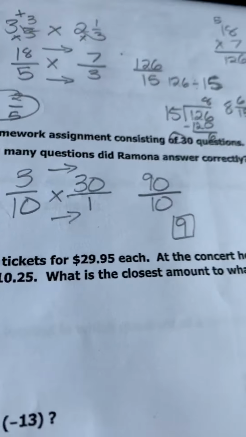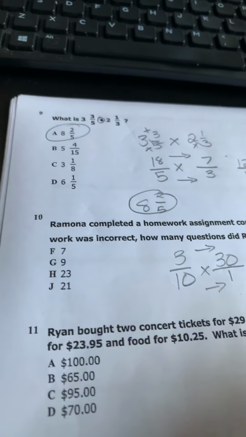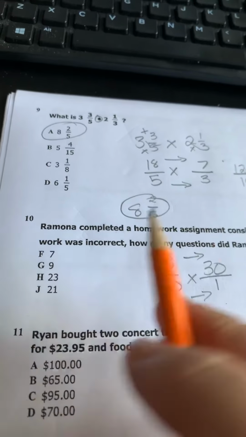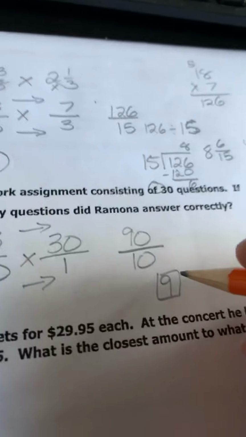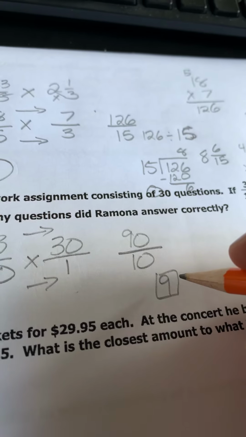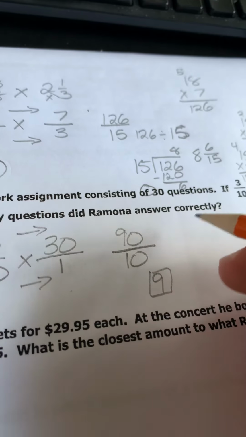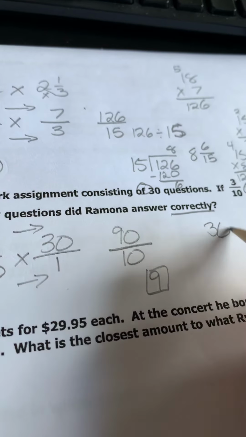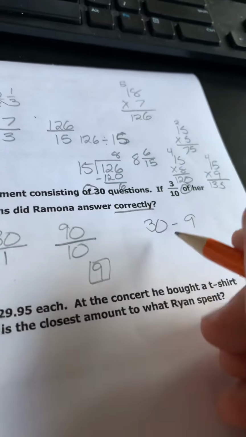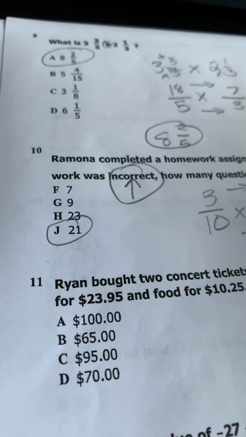Okay. Now, here's what I want you to notice. If 3/10 is what she got incorrect, so she missed 9 questions. She missed 9 out of the 30. We want to know how many she got correct. So I'm going to take 30 minus 9, which gives me 21. So she got 21 correct.